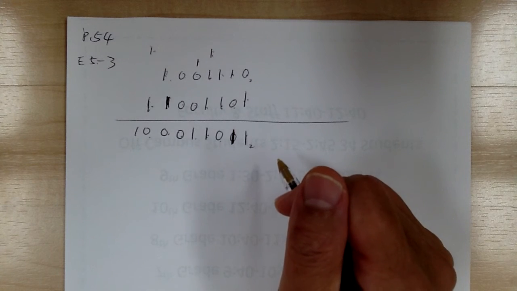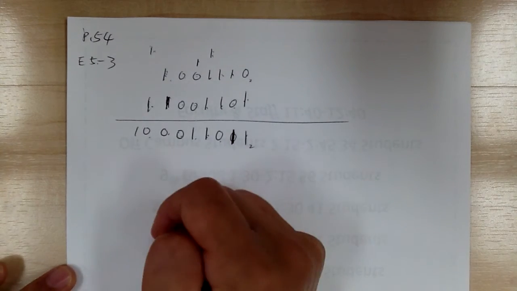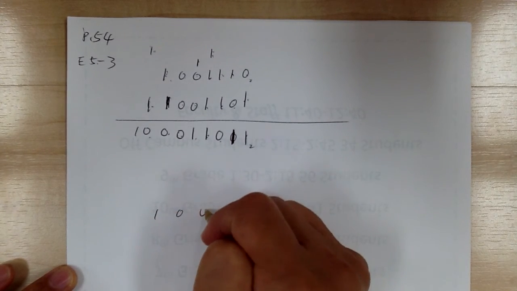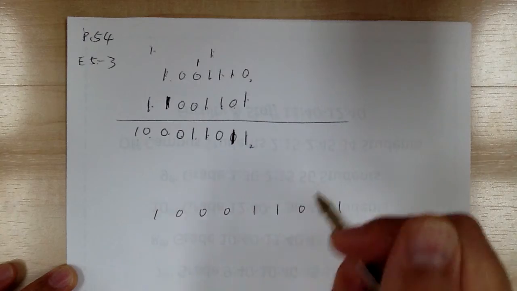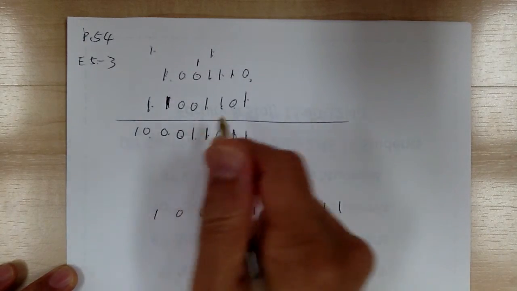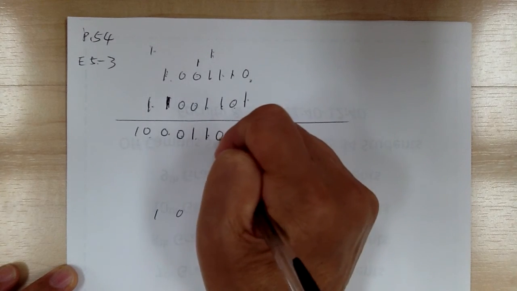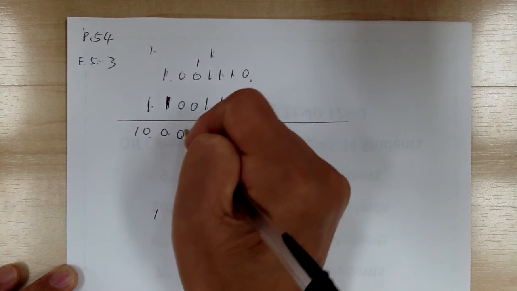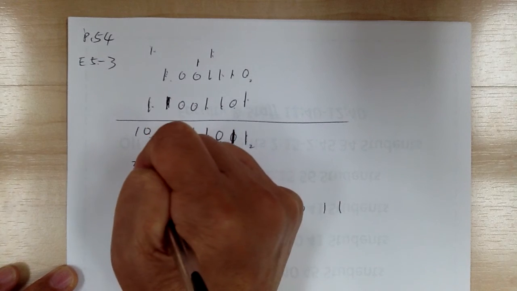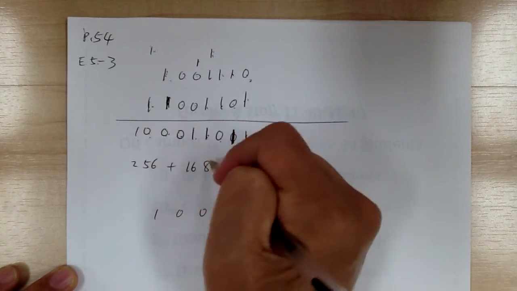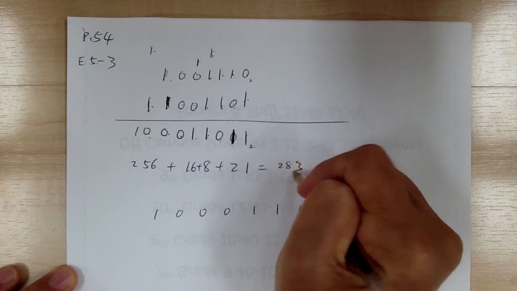Now, if you want to convert this to base 10, you can use synthetic division. So you've got 1 0 0 0 1 1 0 1 1. There are different ways we can do this, depending on how many digits there are. This is worth 1, this is worth 2, 4, 8, 16, 32, 64, 128, 256. When you add, this will give you 283. So that's one way of doing it.